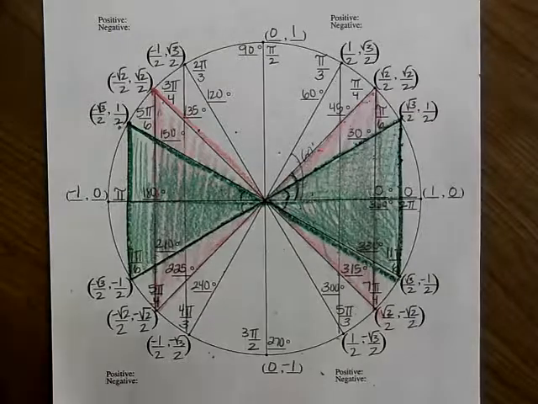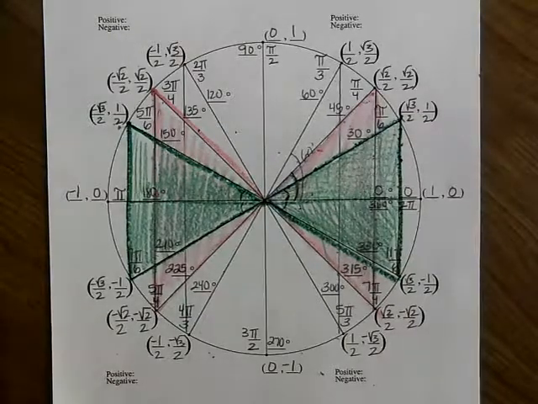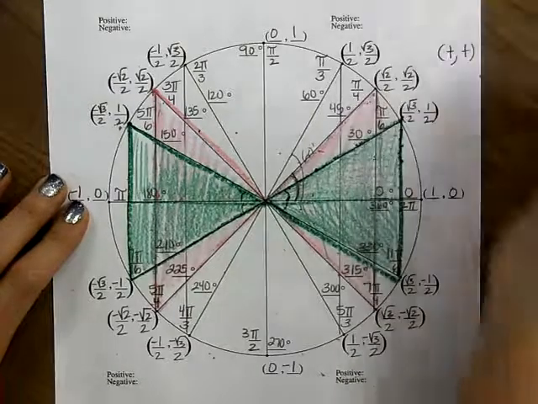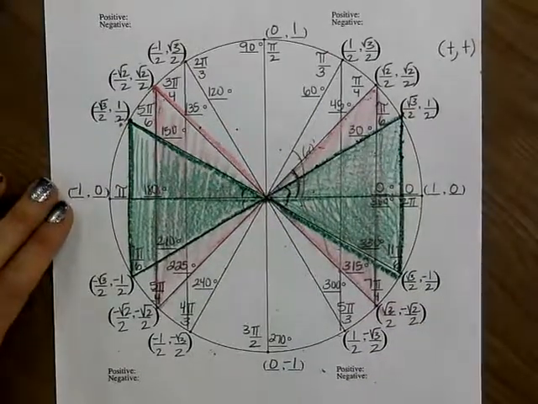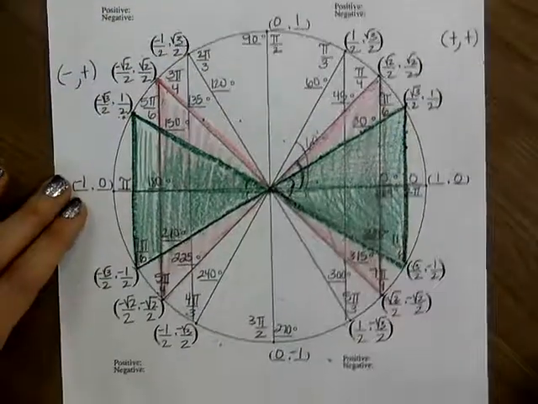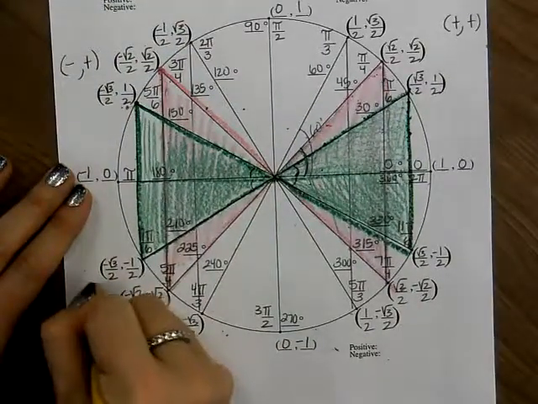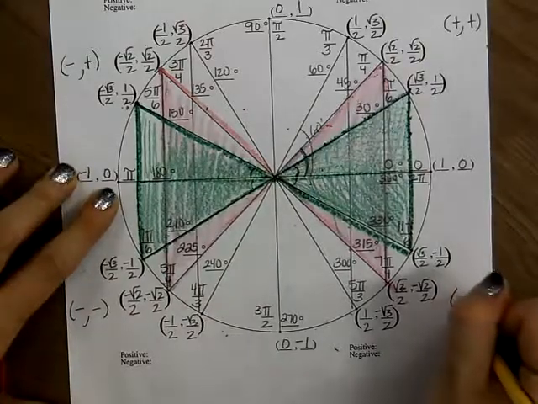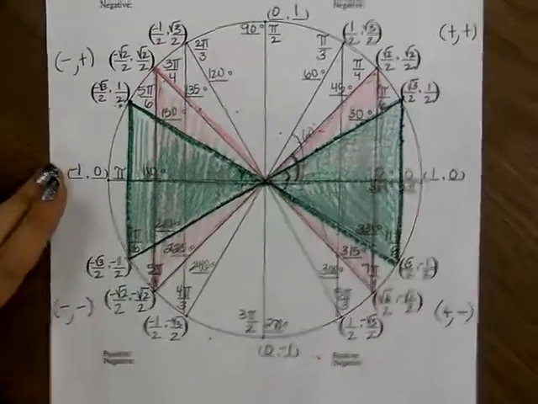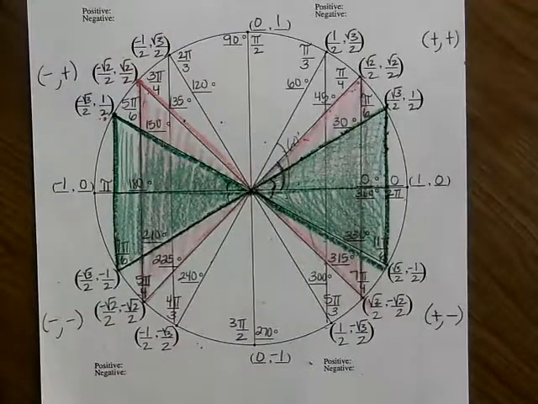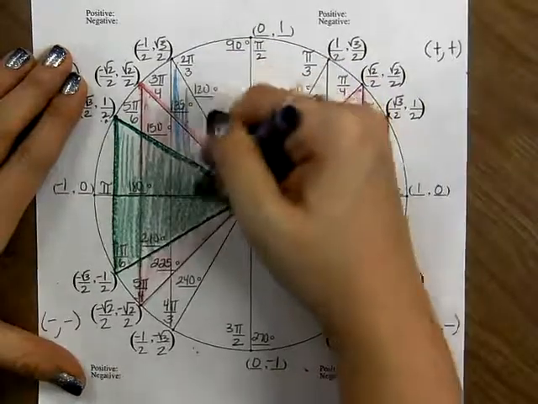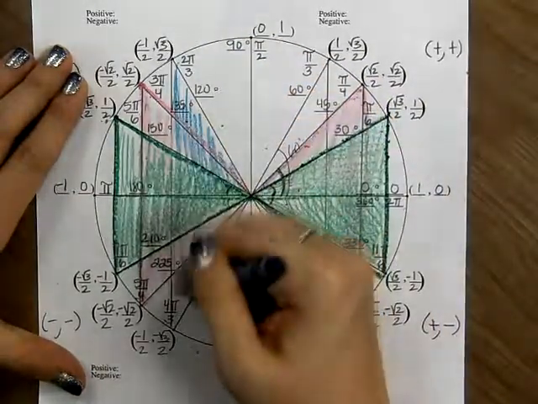I want you to take a second and I want you to make sure you have all the coordinates written correctly and all the signs written correctly. Remember that in quadrant 1, both signs have to be positive. Remember in quadrant 2, your x is negative, your y is positive. In quadrant 3, both are negative, and in quadrant 4, x is positive and y is negative. Okay, so that's also a good check that you can do. And then finally, you're just going to choose your last color and color those triangles in.